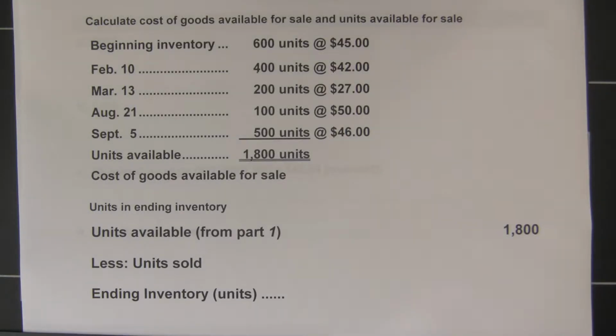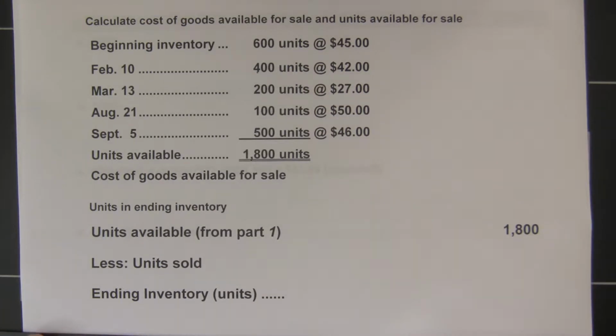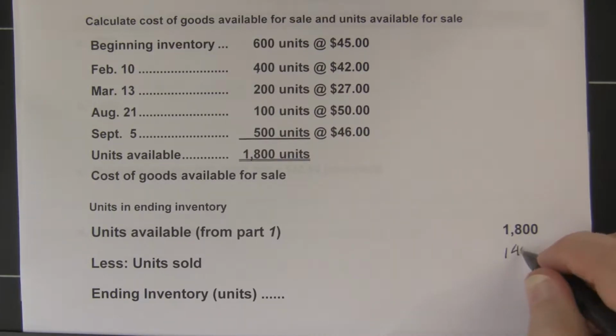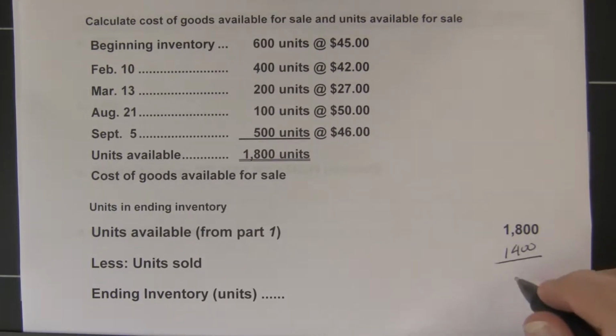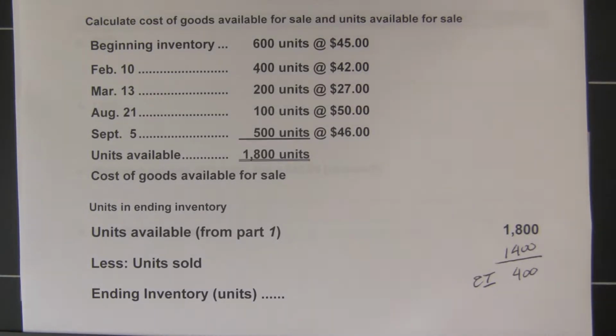I'm sure you won't be amazed at this, but 5.4a Part 3 picks up where 5.4a Part 1 and 2 left off, which was basically here. They told us that we had sold a total of 1,400 units, leaving us 400 units in ending inventory. And that's our task, to determine the cost of those 400 units.